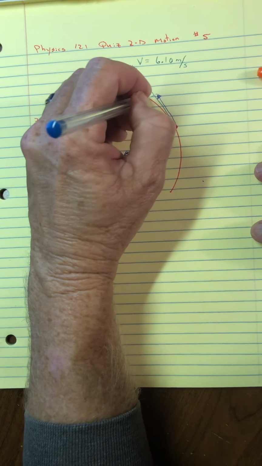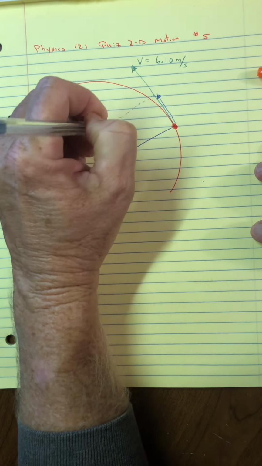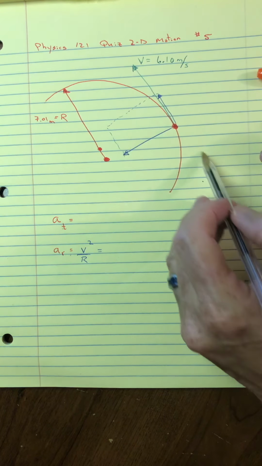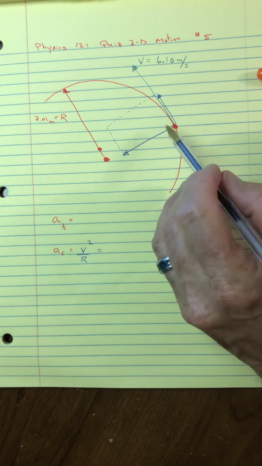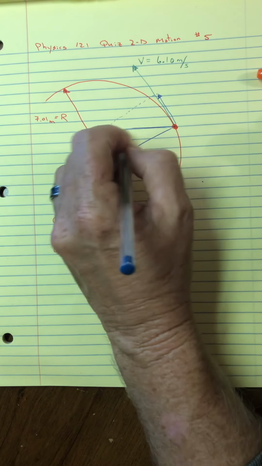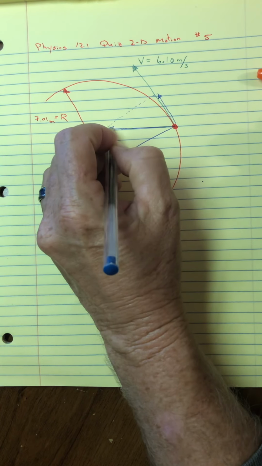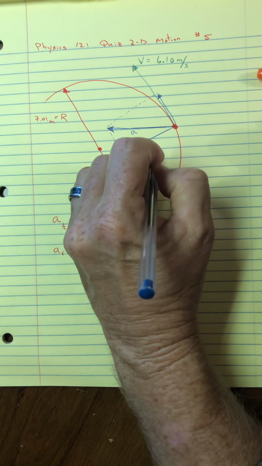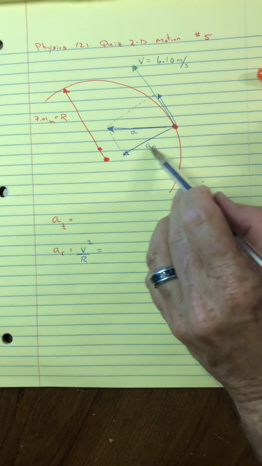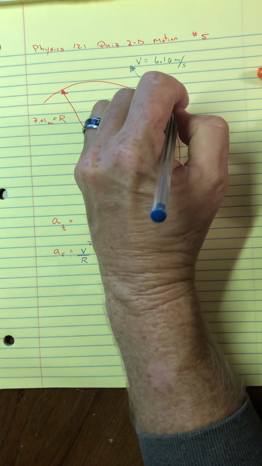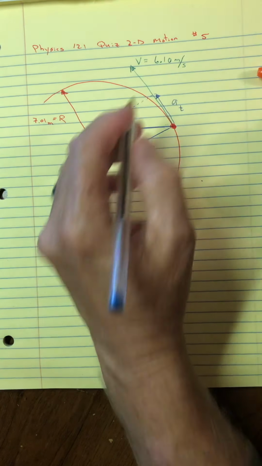I'm going to make a little grid here, with the y direction and the x direction, because if you add the x and y components, you get the total acceleration vector. This is the acceleration in the radial direction, this is the total acceleration, and this is the acceleration in the tangential direction.